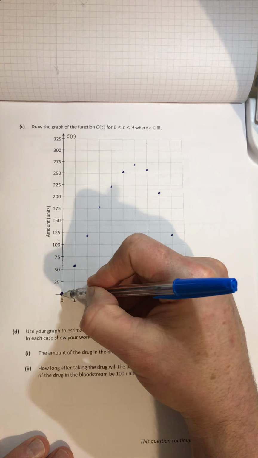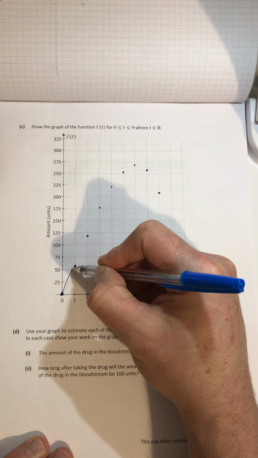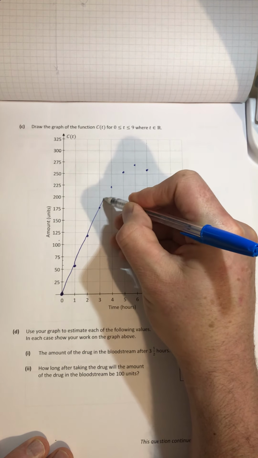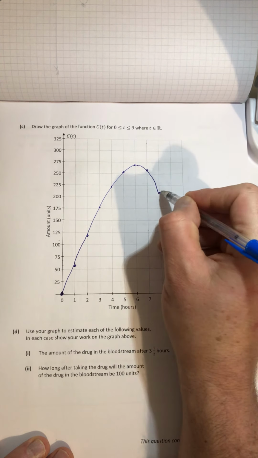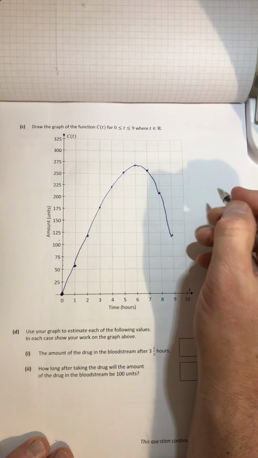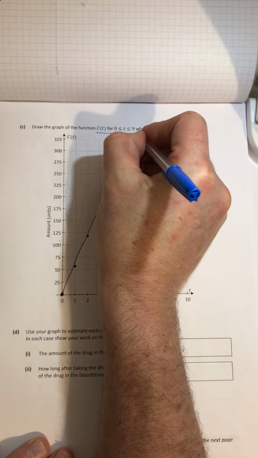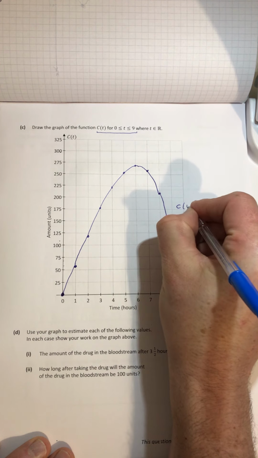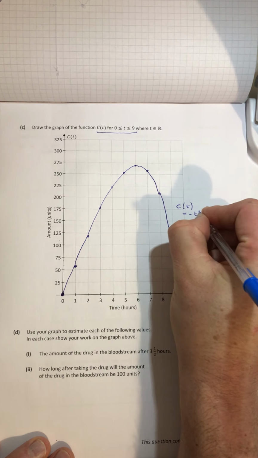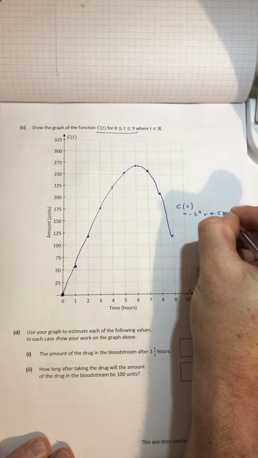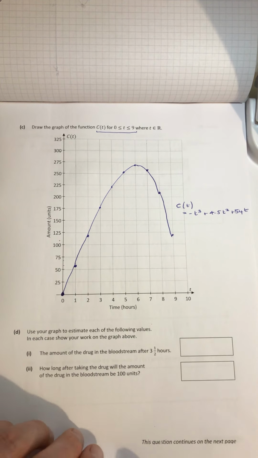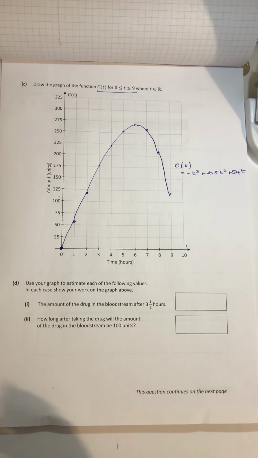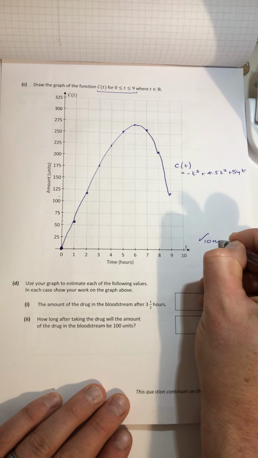So the graph will look something like this. Up and around and back down. Okay, and that's your function, C of t is equal to minus t cubed plus 4.5 t squared plus 54 t. And for drawing your graph, you get 10 marks.